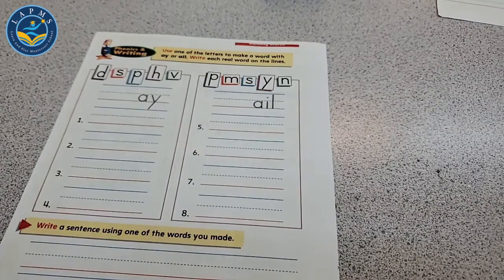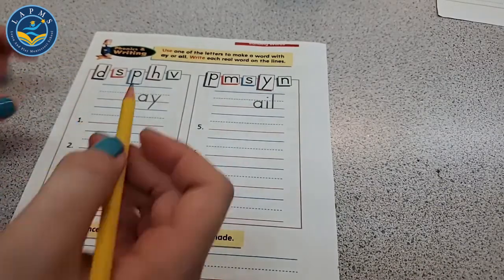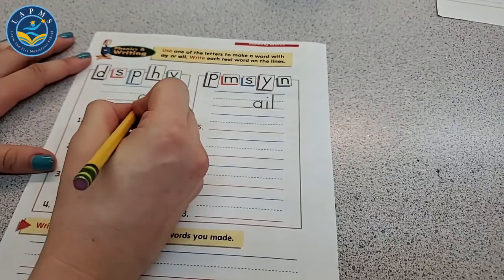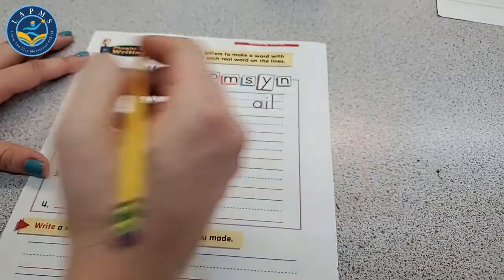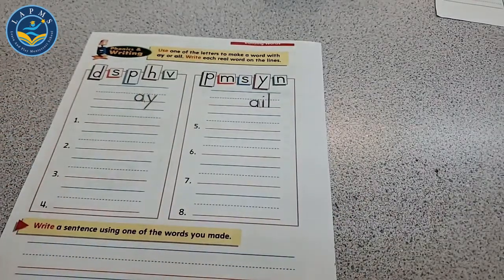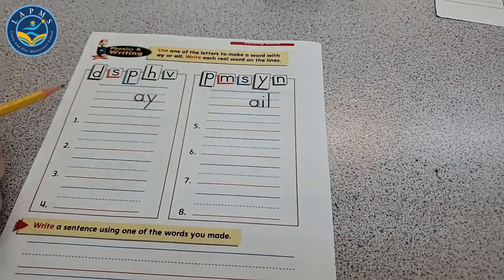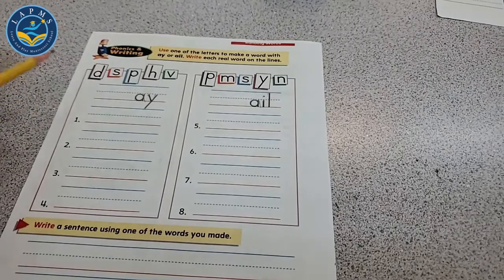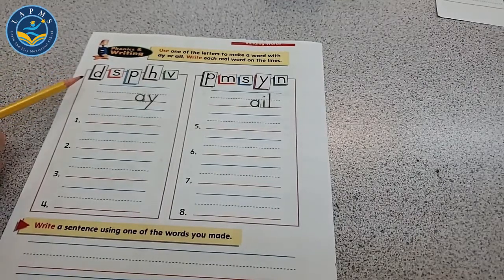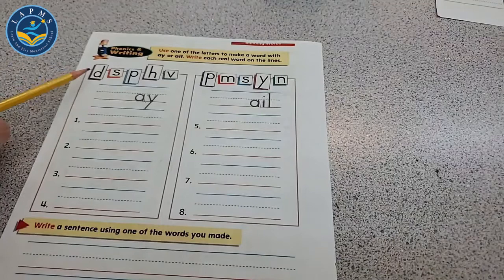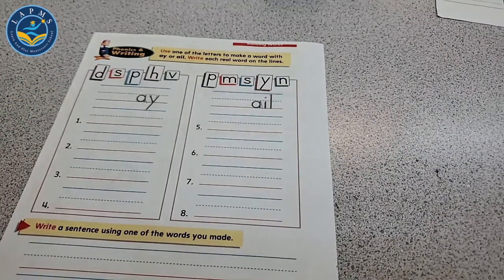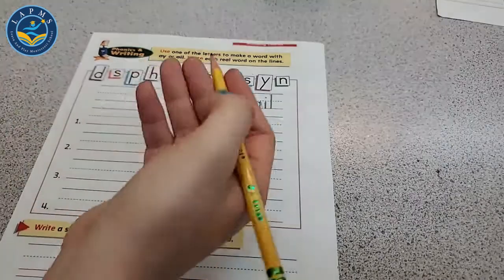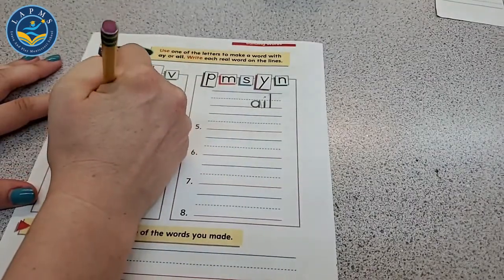We have 5 letters up here, and then we're going to write an A-Y or an A-I-L after it. So number 1, we need to pick a letter. What kind of letter? What letter do we think? Let's do the first one. D, right? Okay, so we're going to write a D.